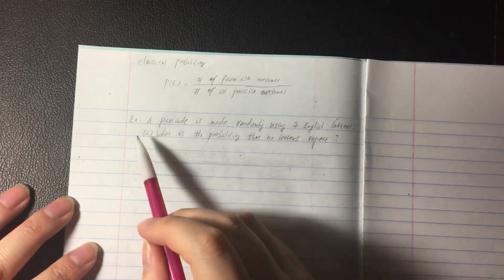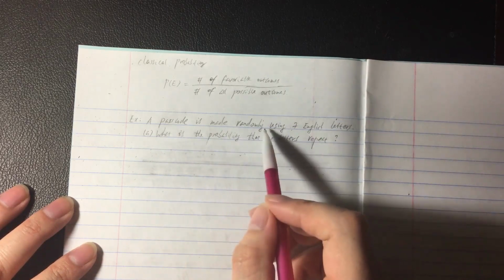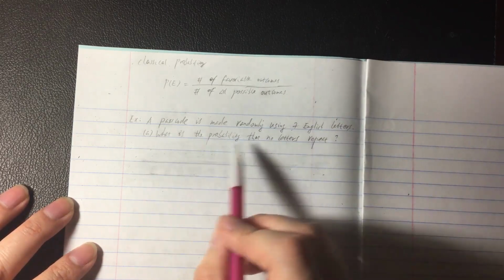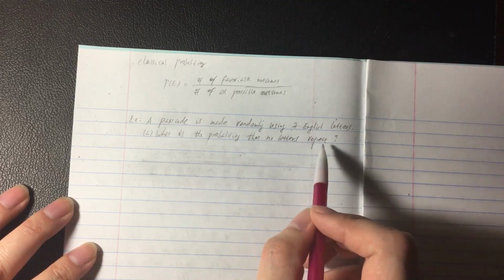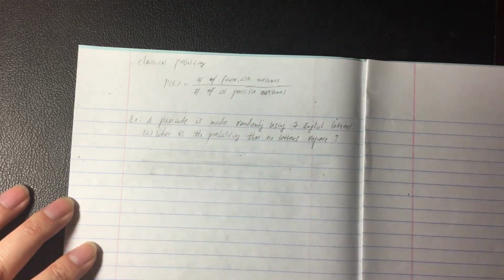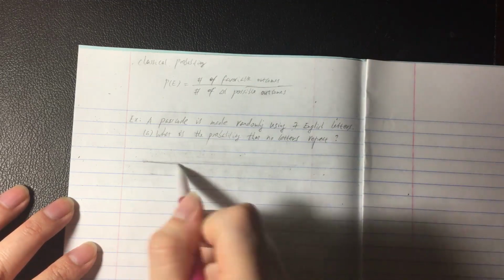Next example. A passcode is made randomly using 7 English letters. Part A. What's the probability that no letters repeat? Keep in mind, probability is always number of favorable outcomes divided by number of all possible outcomes. Let's find the denominator first.